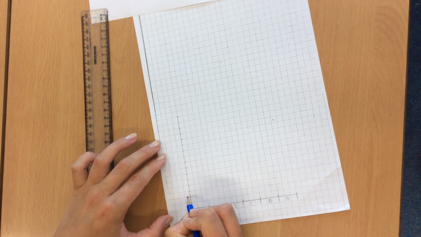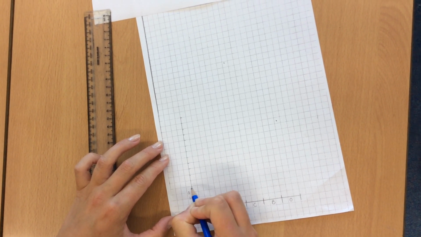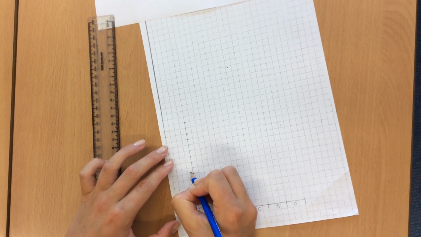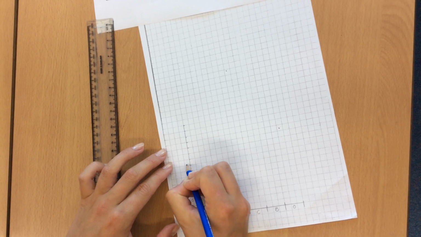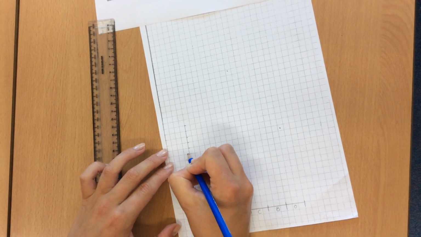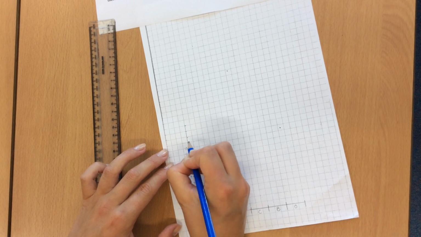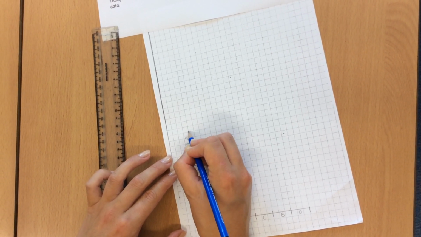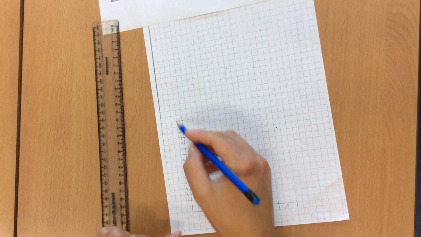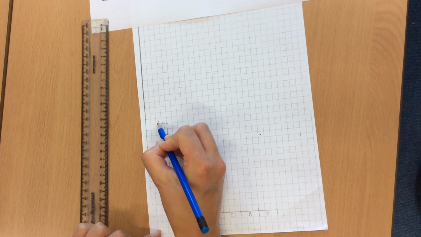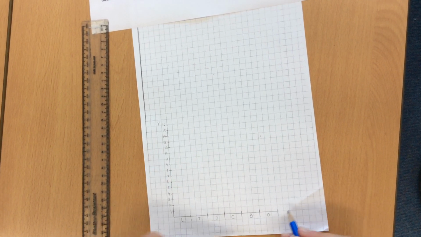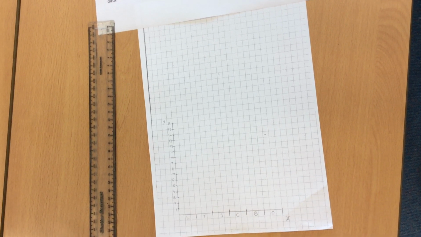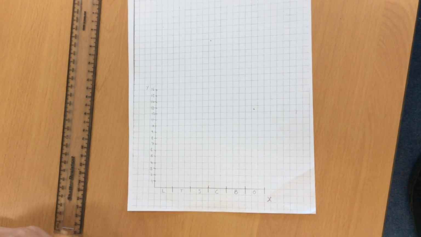So I'm just going to label the axes. 2, 3, 4, 5, 6, 7, 8, 9, 10, 11, 12, 13, 14, 15, 16. So now I've created my y-axis. I'm just going to put y here and x-axis, which is here. When we do the x-axis, we need to make sure it's 2 backwards C's because we don't want to get confused with the times table sign.